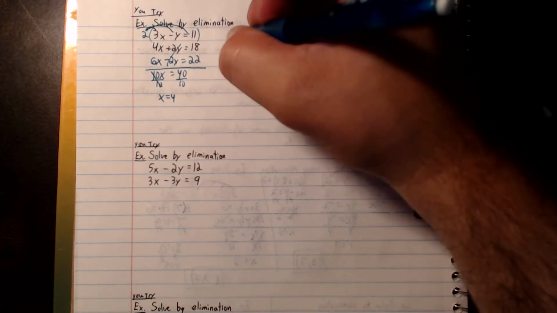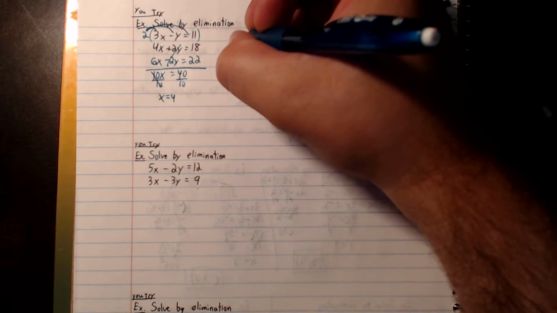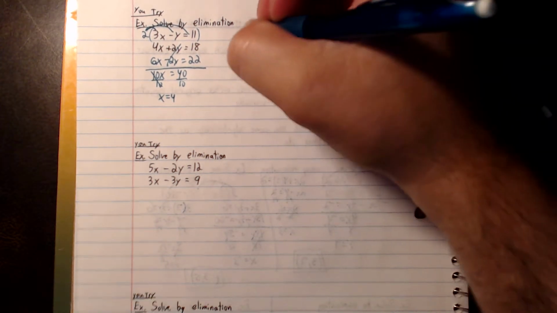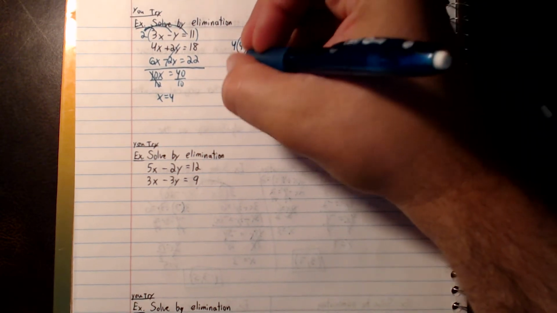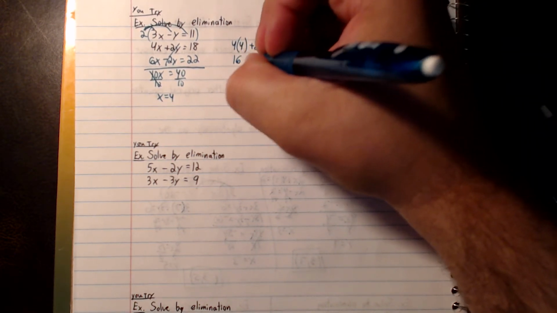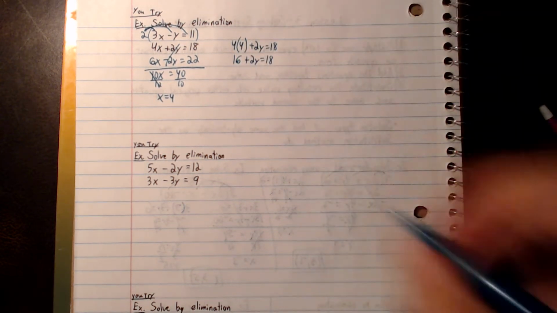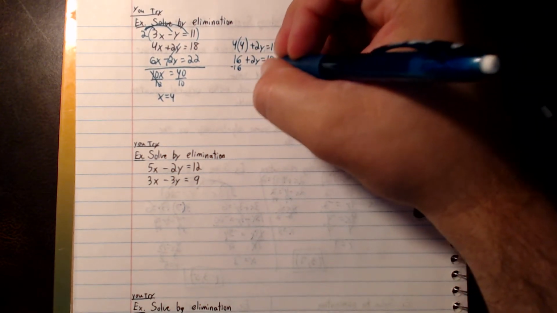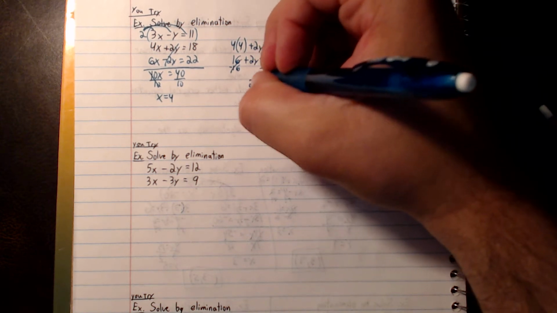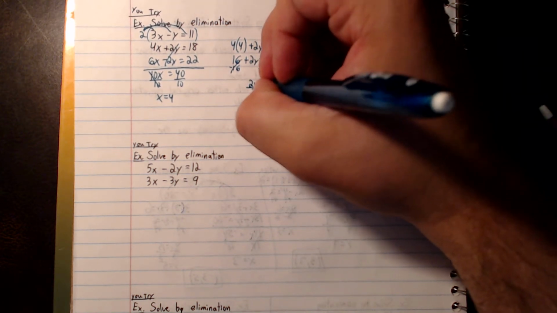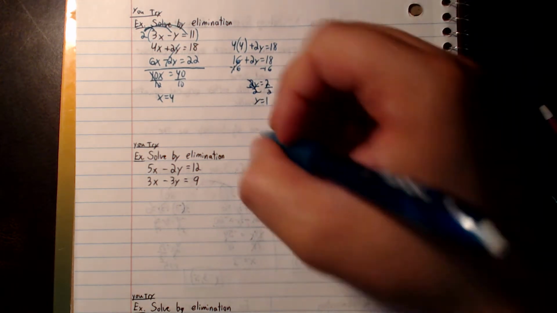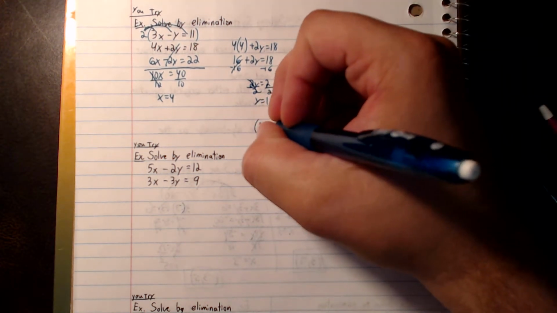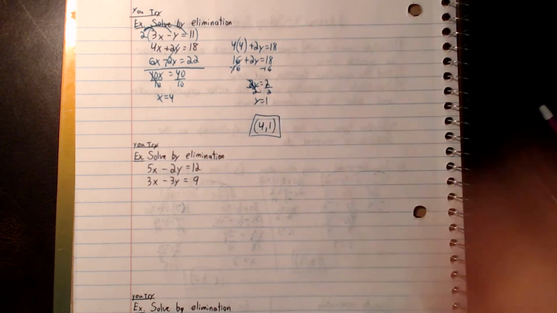Now we can plug in to either one of these equations. Let's do this bottom one. 4 times 4 plus 2y equals 18. That would mean 16 plus 2y equals 18. Subtract 16. 2y equals 2. Divided by 2 gives us y equals 1. And finally, you should have written your answer as (4, 1).